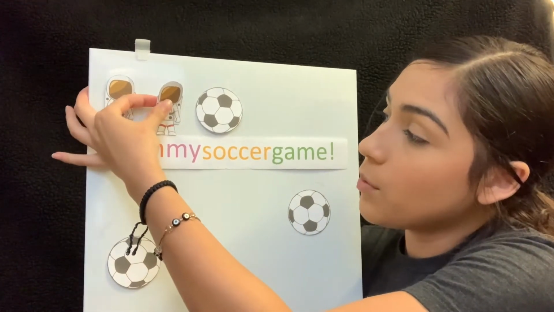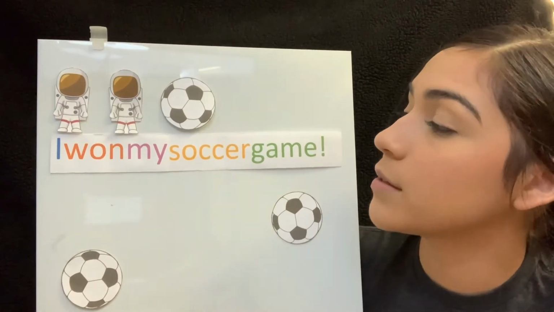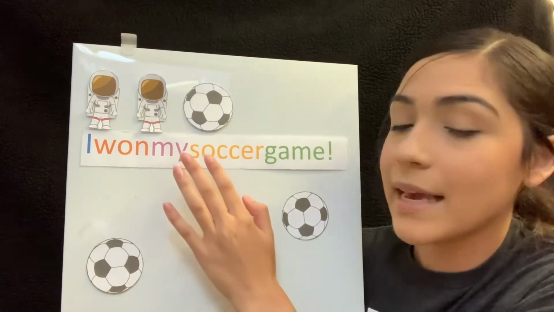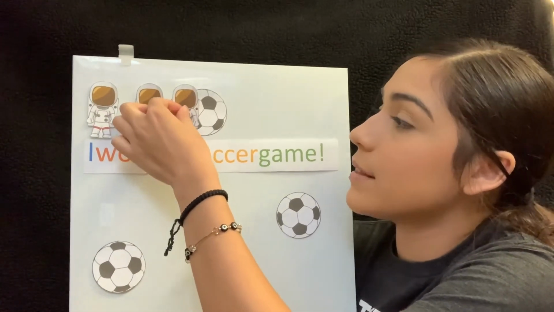Now what about our next space? Where do we need our next space? Between won and my. So now we know we need to add another spaceman. And that way we also know that we're separating our two words. So it's easier to read, right? Okay, what about our next one? Where's our next spaceman going? Between my and soccer, right? That's where we need our next spaceman. So we know we need a space there.